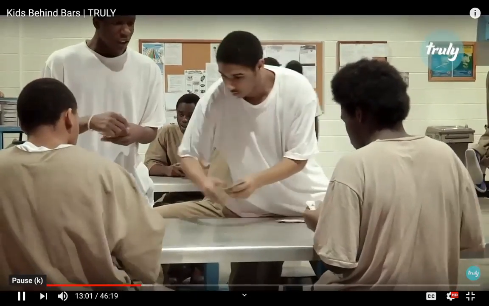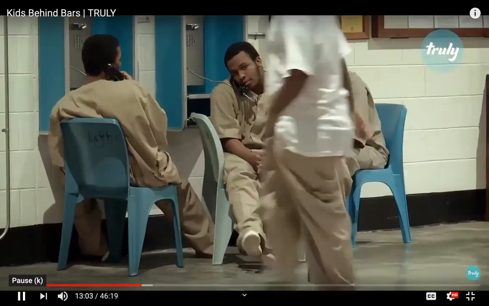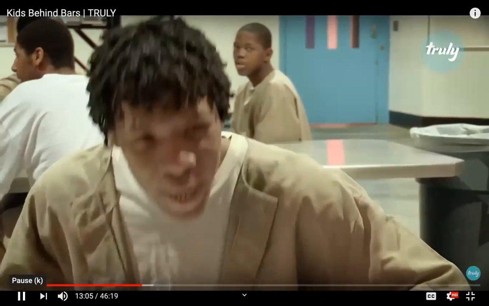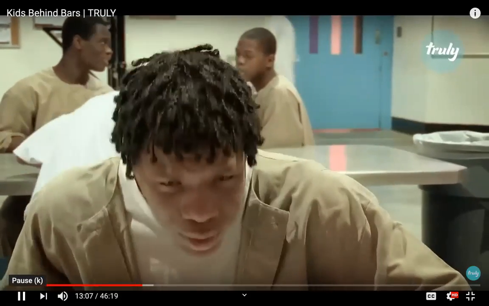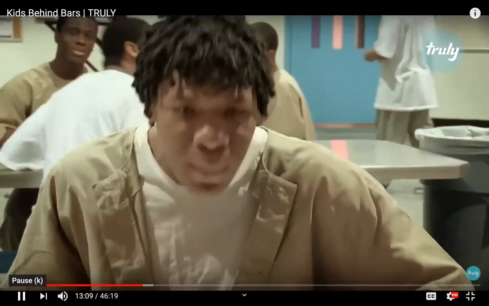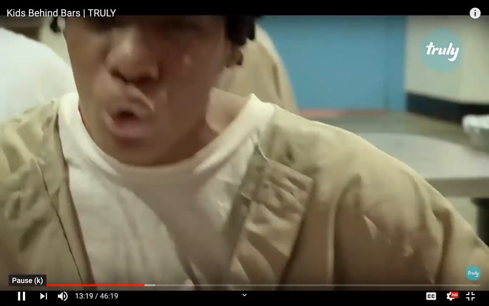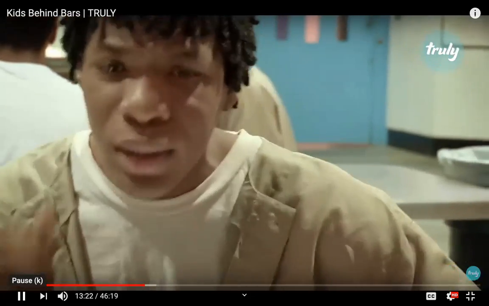I'm tired of being locked up. I'm in the penitentiary. Ain't got no money on my books and I'm so hungry. I'm locked up. I'm Marquise Lee. I'm 18 years old. And I got 15 years for aggravated battery. I'm tired of talking to my people through these letters.